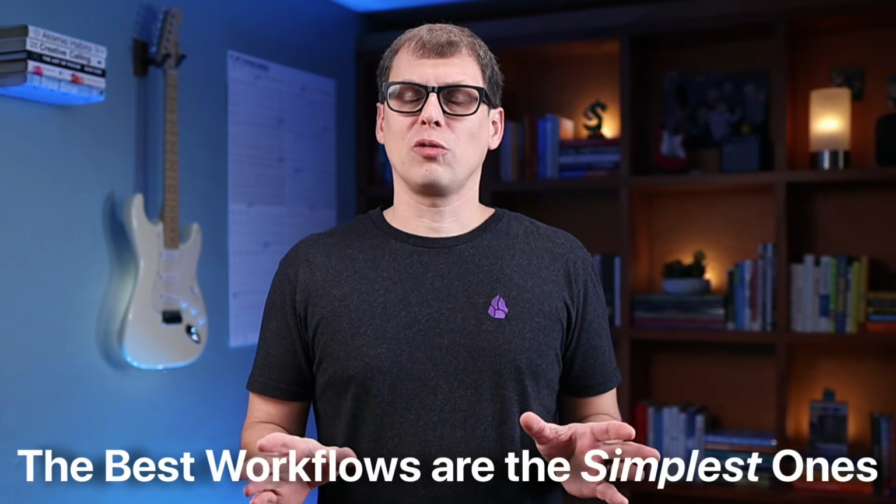Now, beta plugins can be tricky, and as a general rule, the best workflows are the simplest ones. So if you can pull off what you want to do using core functionality only, you probably should. So the ideal scenario here would be if I could do this all out of the box using just Bases built-in views and features. What makes this tricky in this video is that if you wait a couple of months, you're probably going to be able to do that.